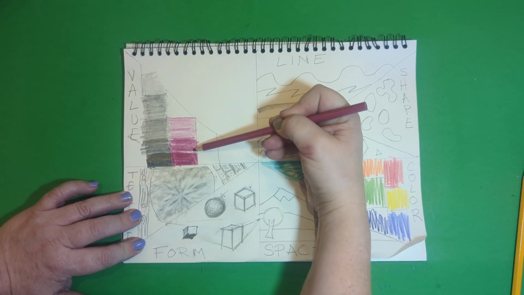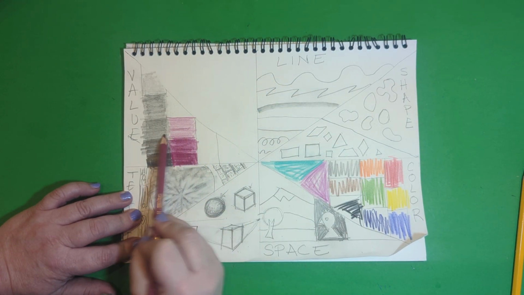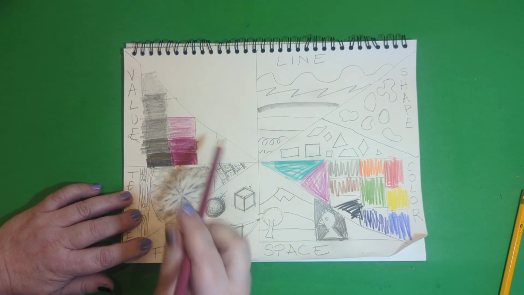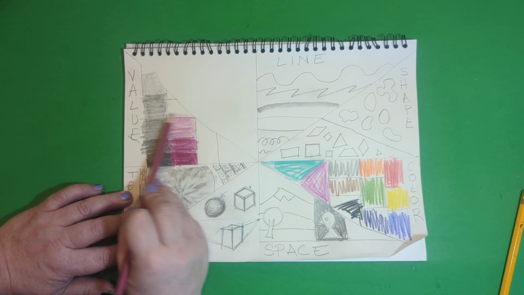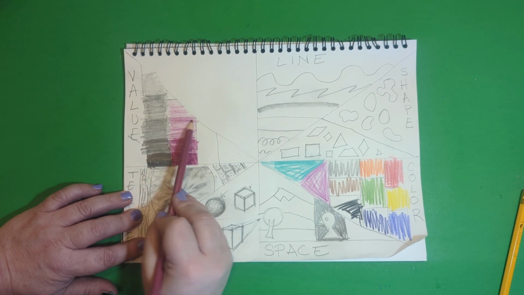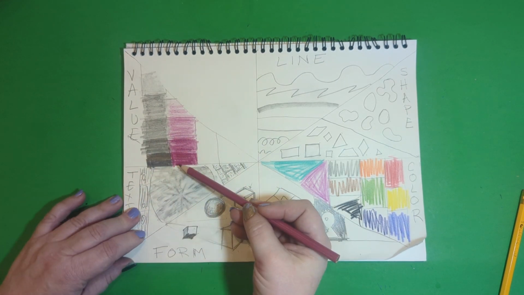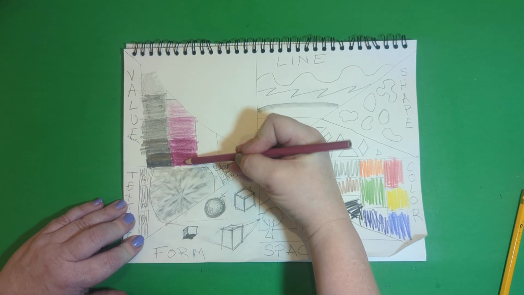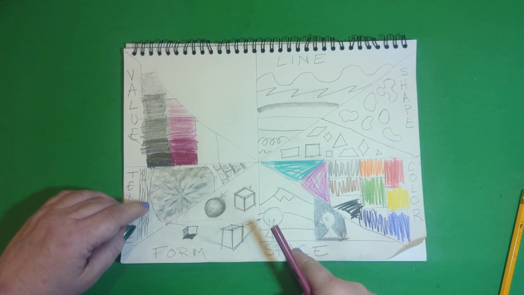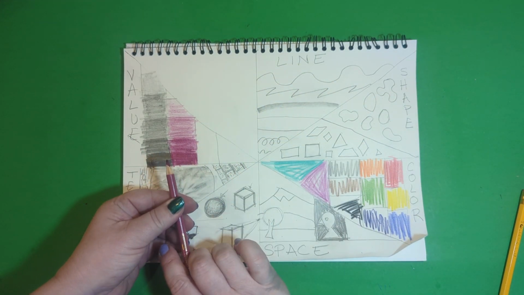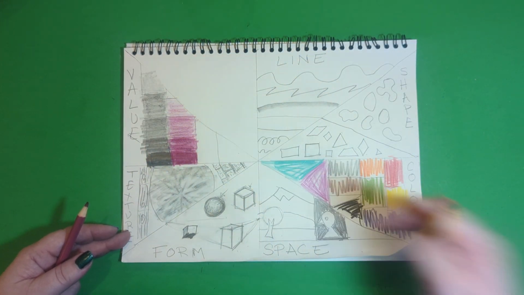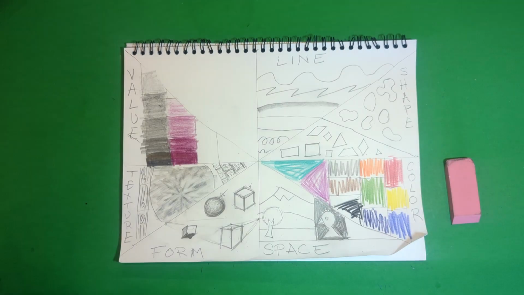I feel like to do a good value scale, you need to have at least 4 values. I'm going to add another one because I know I can get lighter than that. A little bit darker here, darker, and the darkest I can get with my color. And usually you'll do a value scale before you do a drawing in that media with that color, so that you know what are the different values that are going to be in that color.